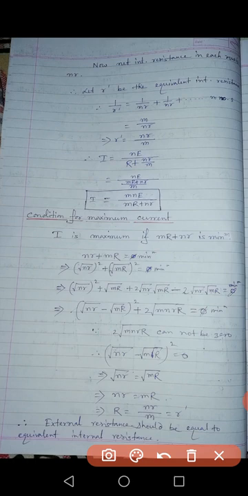Now there is another part, that is the condition for maximum current. Now see, this current I can be maximum if this value becomes minimum. Okay, fine. Inversely proportional. So what is the condition for which this value becomes minimum, or in other words, current becomes maximum? For that, this value I have written here, this value NR plus MR, should be minimum for the current to become the maximum.